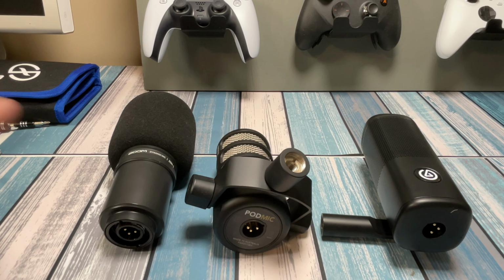Today we're going to be taking a look at 3 different microphones. They're all dynamic microphones typically used for podcasting, broadcast, or even live streams. And we're going to test these guys out.